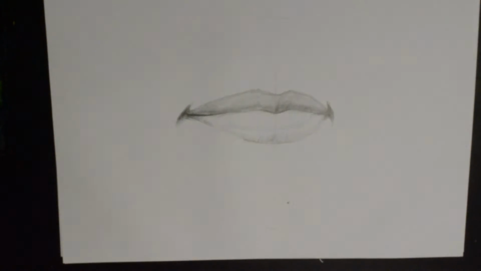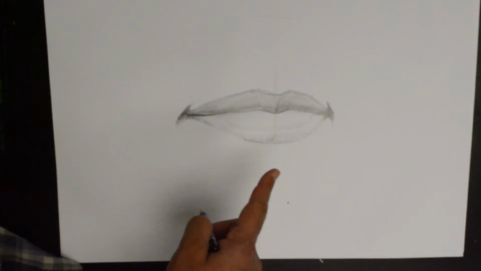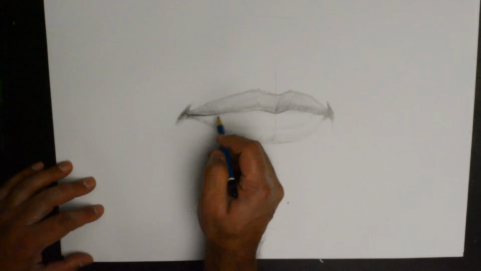Okay, so we have a sketch of the upper lip and then the lower lip.